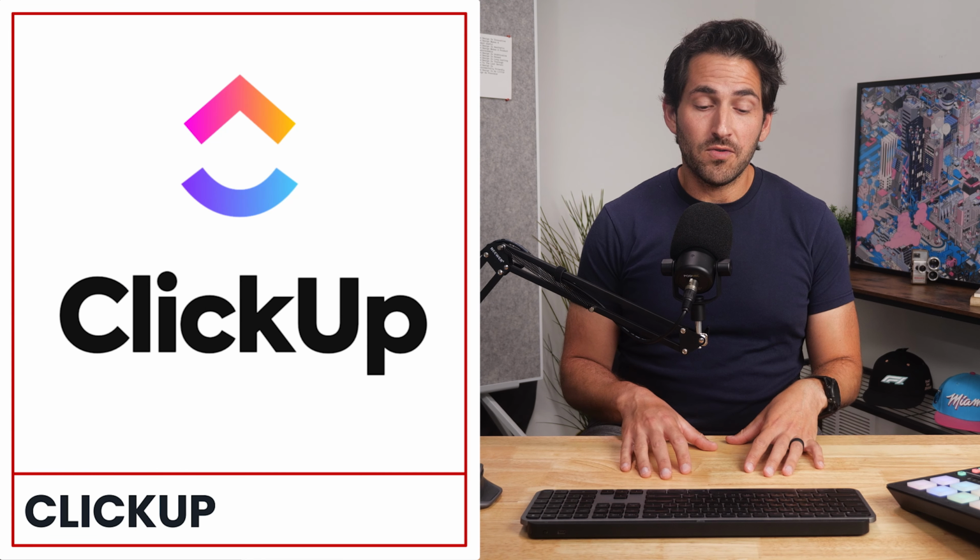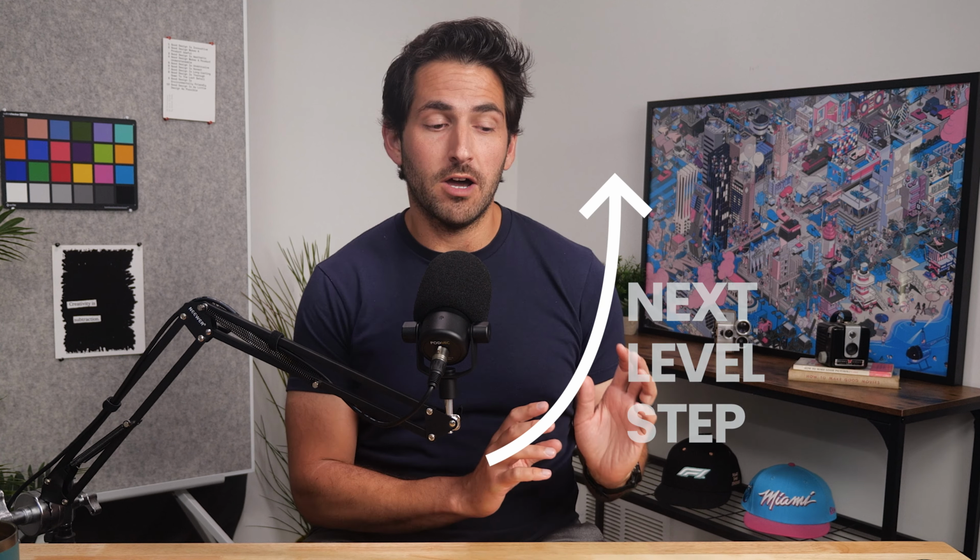ClickUp's great, a lot of options for saving templates and reusing templates, having automations to apply those templates, which is kind of the next level step: you build the template and then you build the automations to automatically apply those templates. So whatever tool you use, you want to set up checklists and templates.